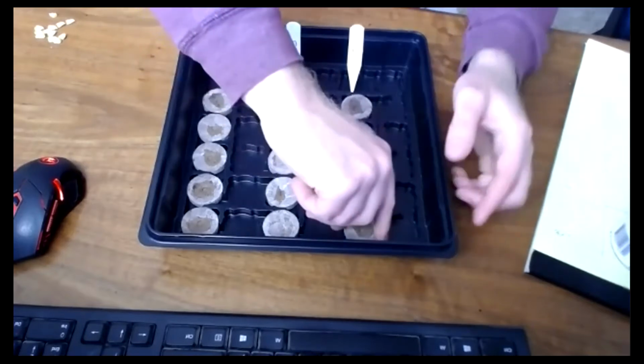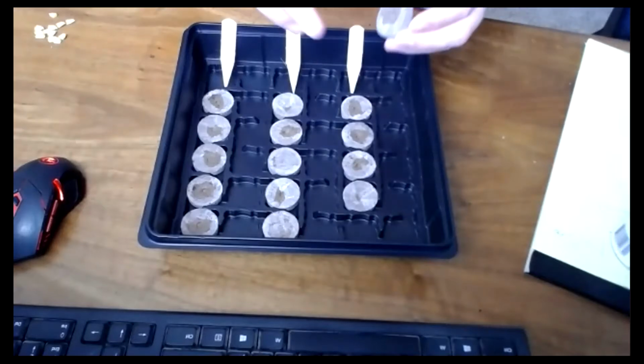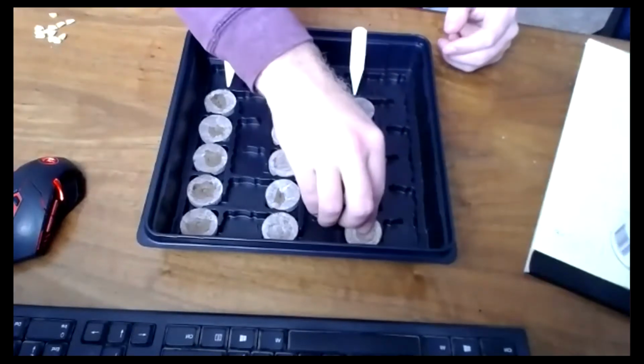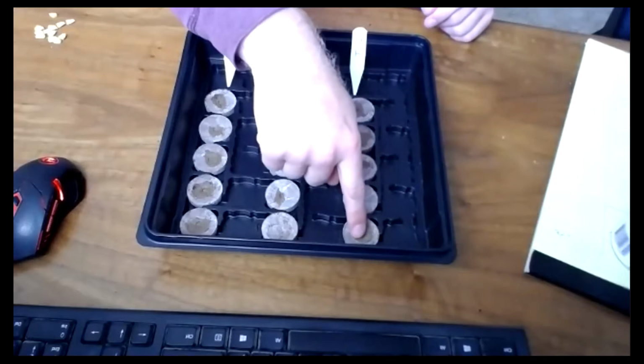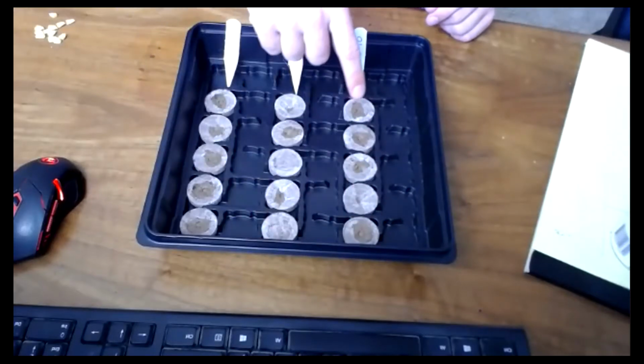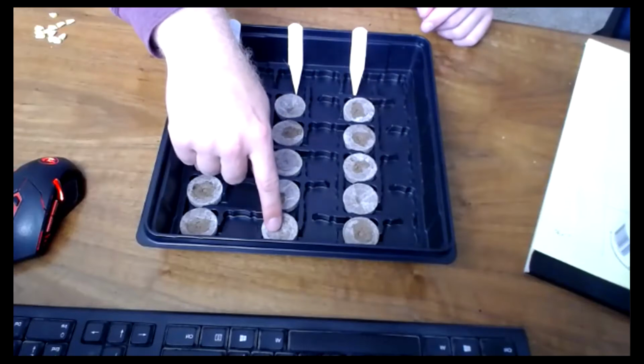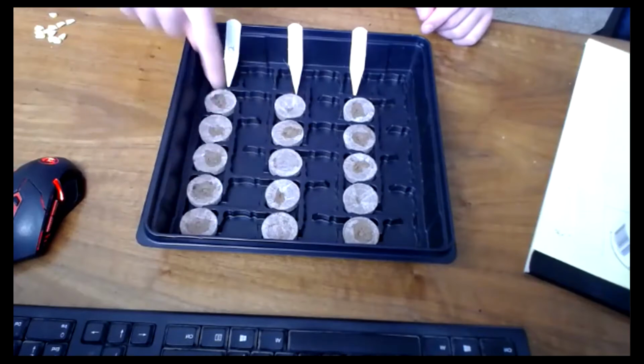So I've got these nice little peat pots. They work pretty well. It's just a little wafer. Once you add water, you'll see they expand. And I'm going to put my treatment 10, 5 seeds each. Treatment 3 and treatment 2.